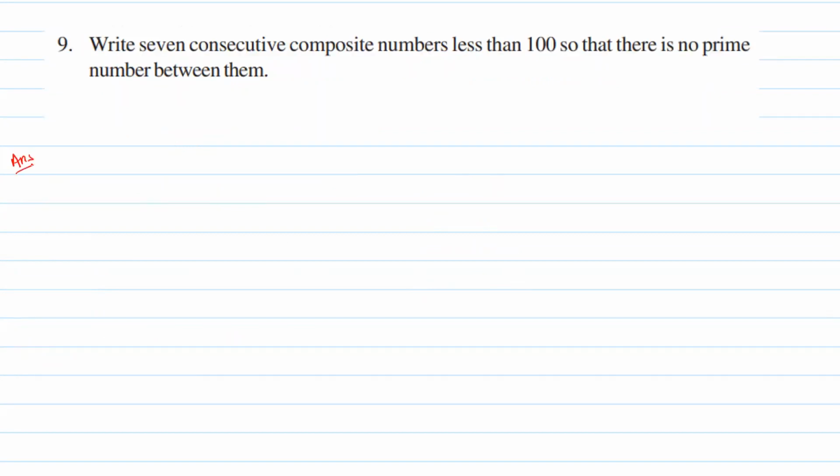Coming to answer 9: write 7 consecutive composite numbers less than 100 so that there are no prime numbers between them. That means you have to write them in continuation. Like if I say 4, 6, but we have 5 in between them, which is a prime number. So you have to write the numbers in which there is no prime number, in consecutive form.